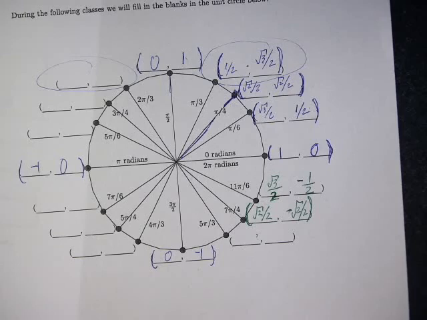5 pi over 3. Let's do sine first. So the sine of 5 pi over 3 should be the same as what? Negative root 3 over 2. Well, it should be the same as the negative of the sine of pi over 3.